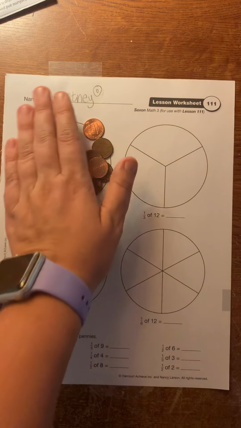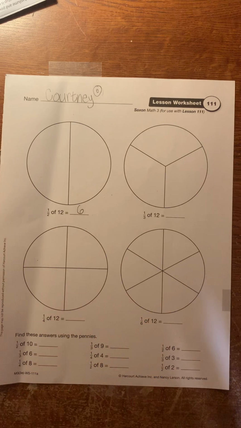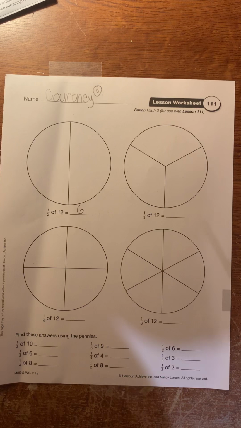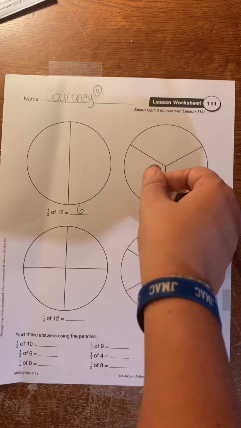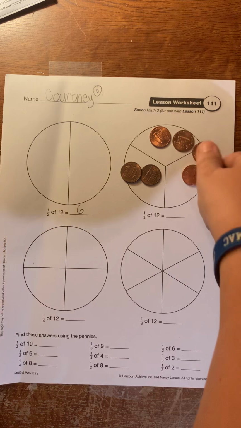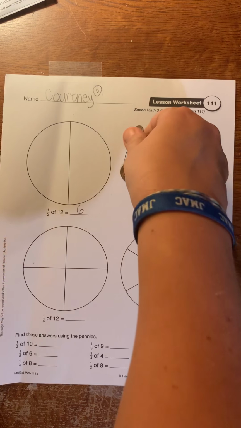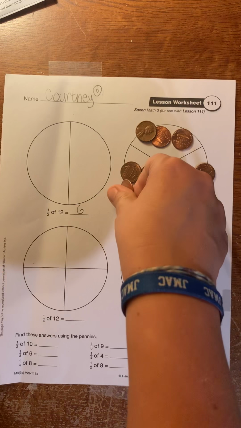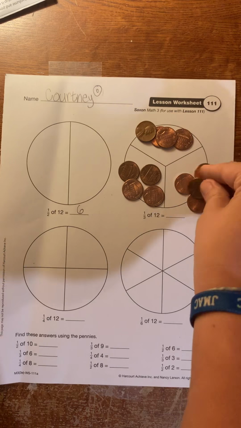Now, clear your paper, so take your 12 pennies off. We're going to do the same thing with 1/3. What we're going to do is split our 12 pennies. So go ahead and pause your video and split your 12 pennies into the 3 sections of the circle. 2, 2, 2, 3, 3, 3, 4, 4.